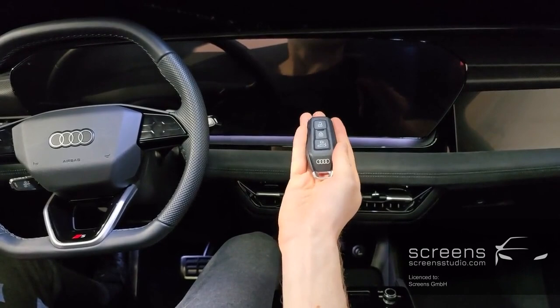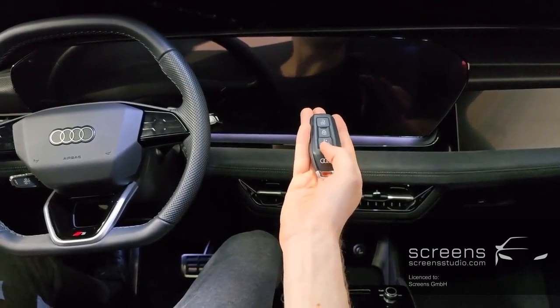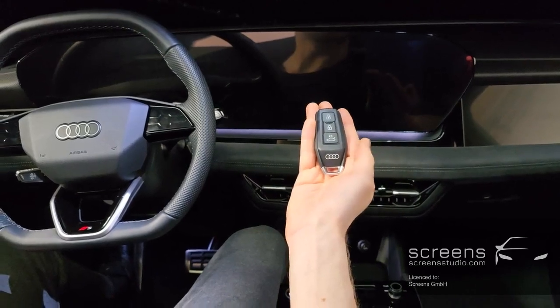And last but not least, press the last button twice to open the trunk. However, that is only possible if the car is turned off and locked.